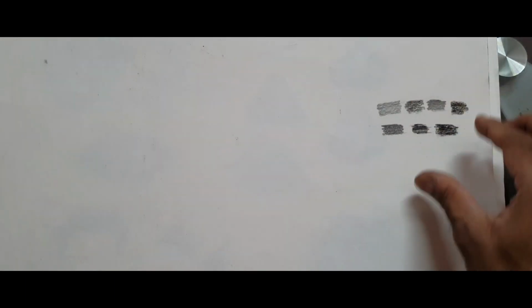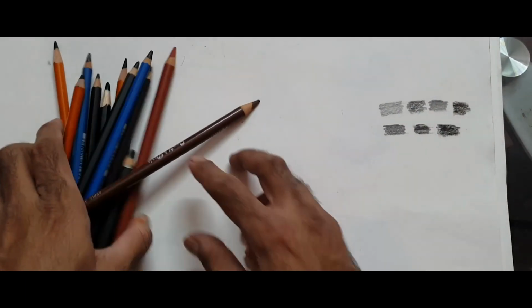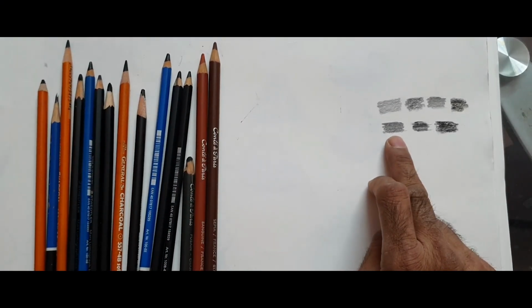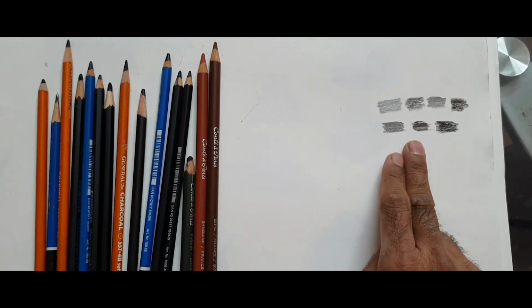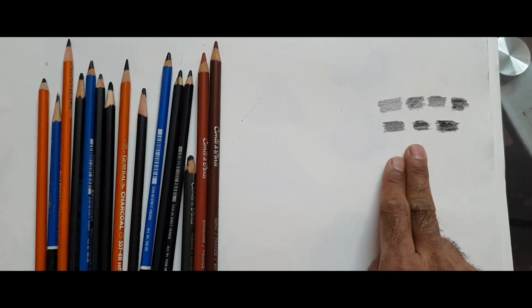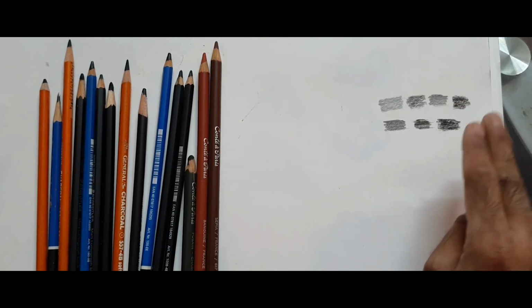Okay, now with respect to this experiment, what you will basically understand is, if you take any of the darkest graphite, it is still gray. Again I repeat, if you take any of the darkest graphite, it is still gray. So in order to get the blacks, you need to use charcoal.